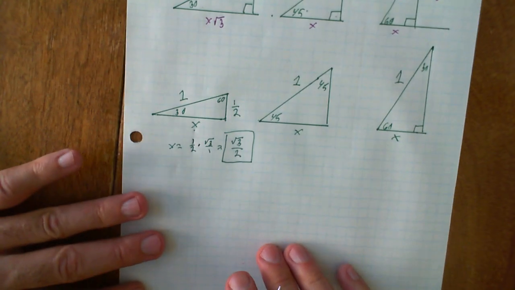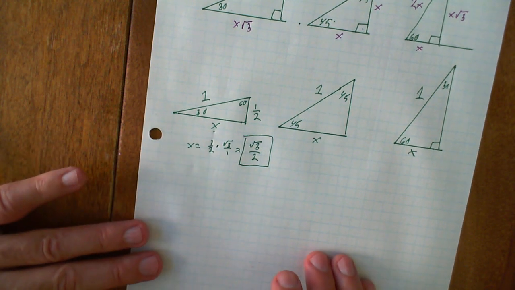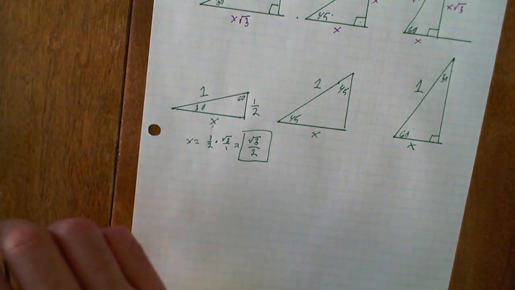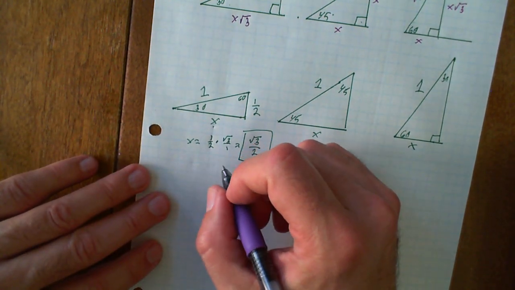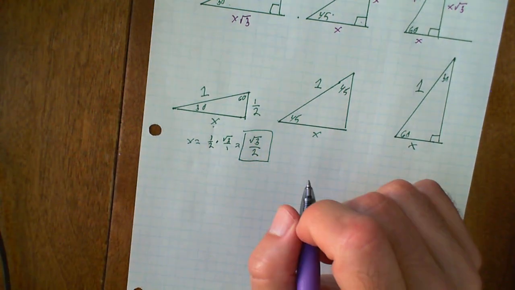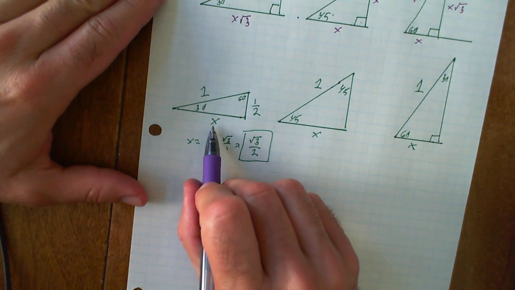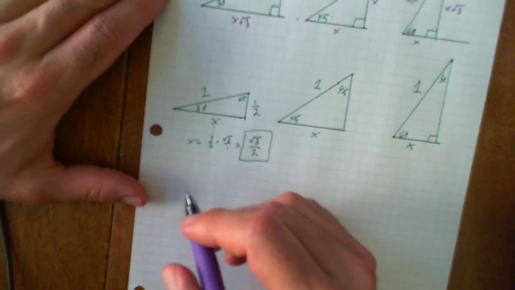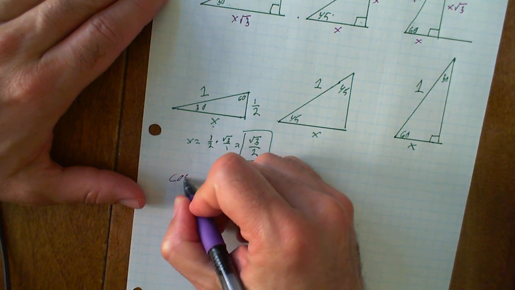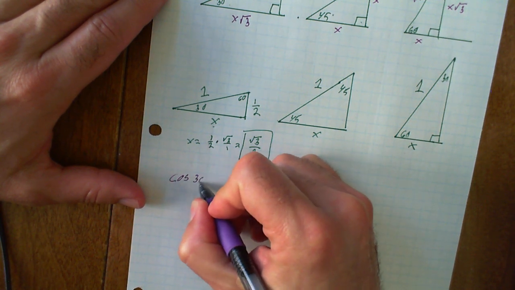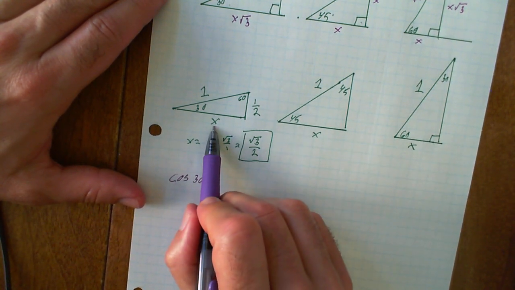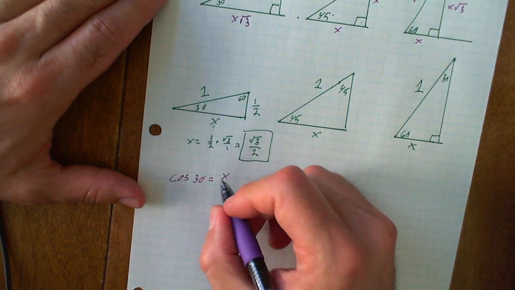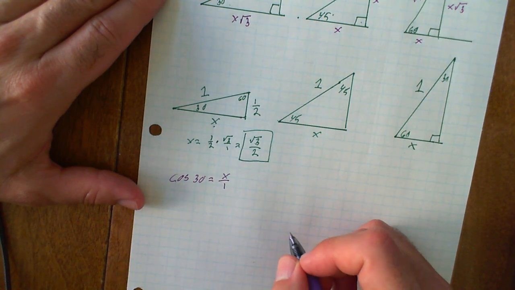Okay? Now, how does that relate to cosine? Well, now to solve for this side, let's say I was solving for x using cosine. And how would I do that? I'd say cosine of 30 equals adjacent x over hypotenuse 1.